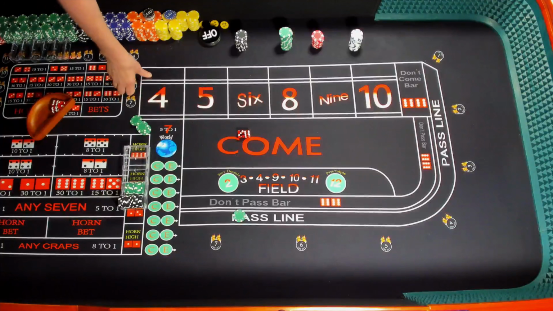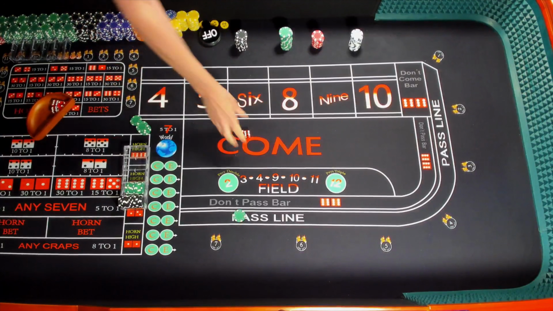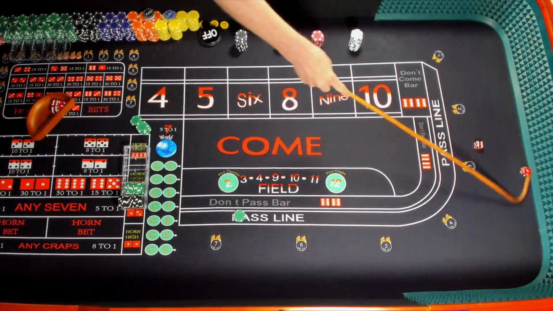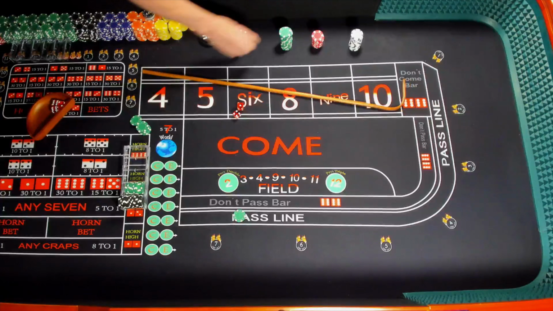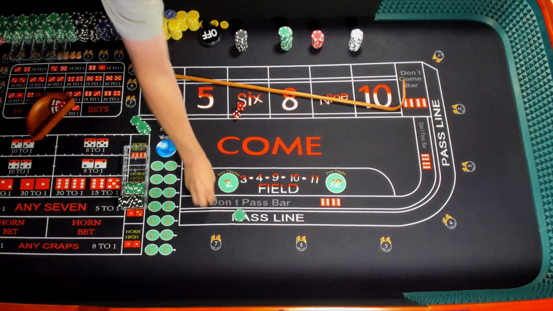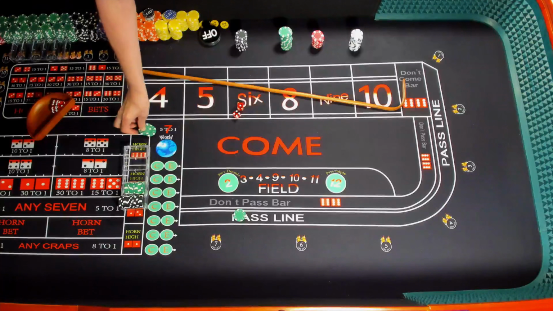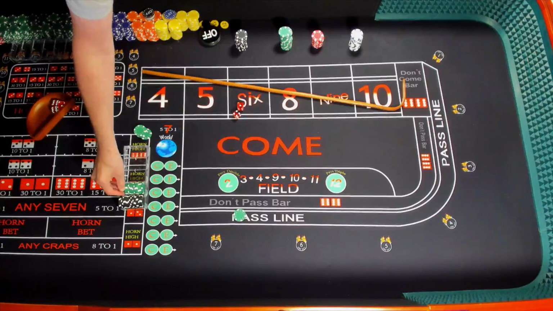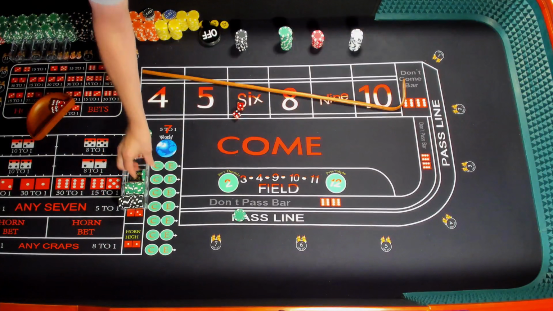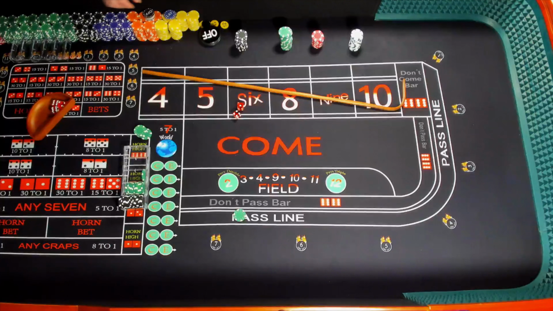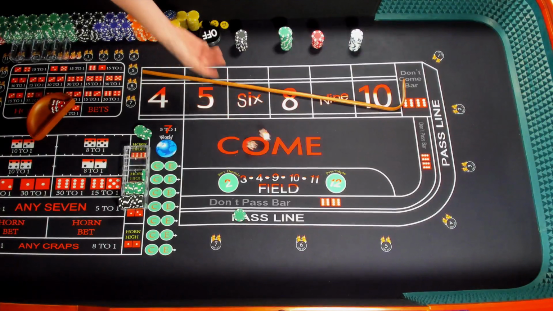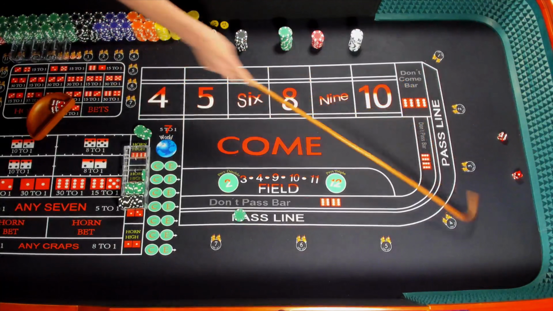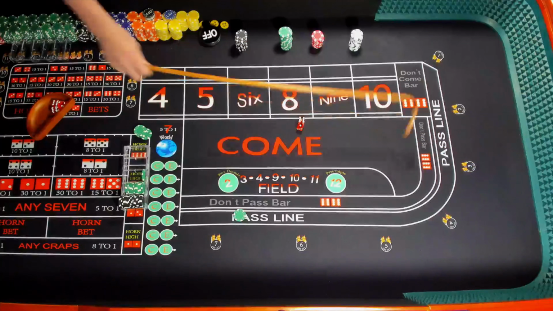For me, what I'm going to do, we're going to set a point before we do anything. And 7, pay the line. All right, I've got my budget for this shooter out. And I want to put it the next one over so I can keep track. And 7 again, pay the line.